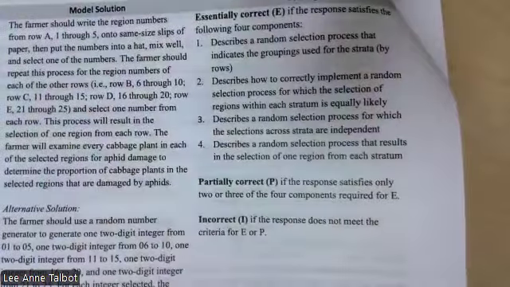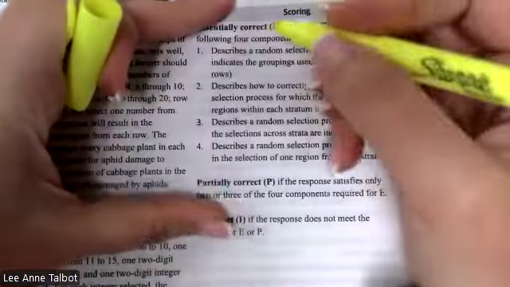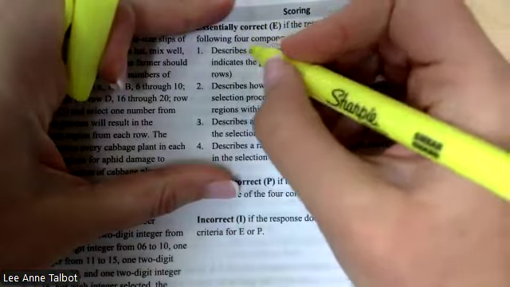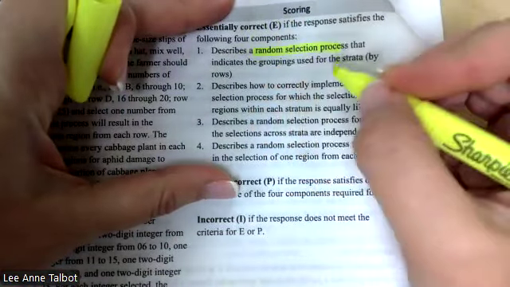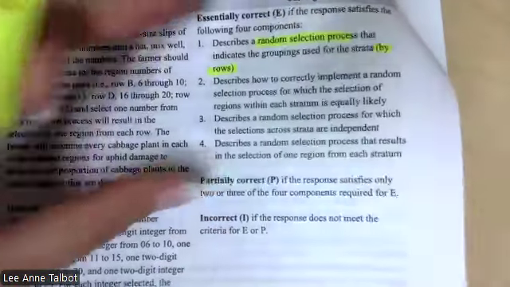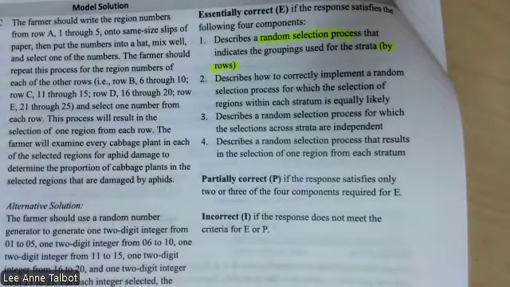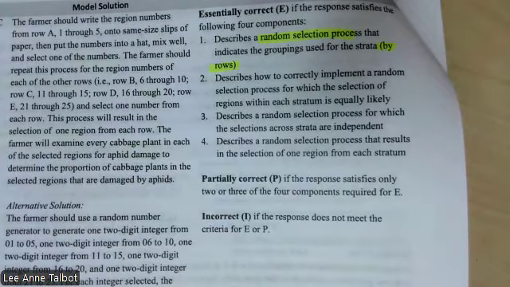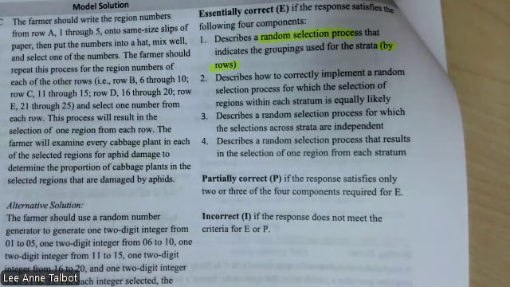Okay, C. 4 components. Describes a random selection process that indicates the grouping used for the strata by rows. Okay, you could use the hat method. When I say random selection process, you can use the hat method, the table method, or the random number generator. Did everyone use the hat method? If you did this problem, I always go hat method.